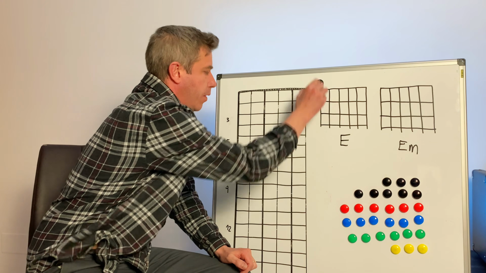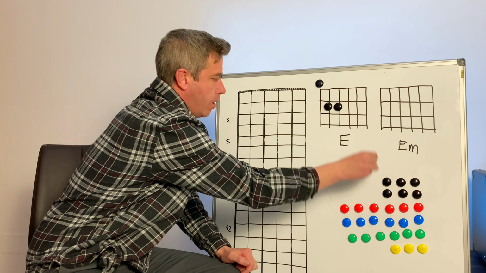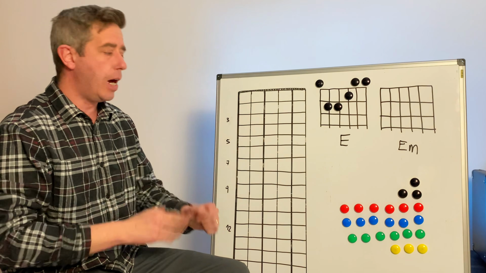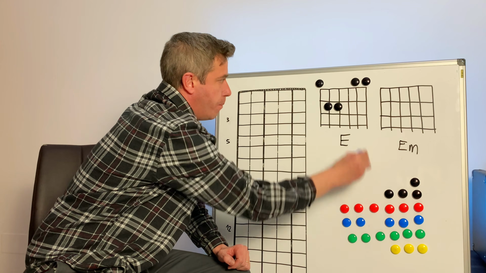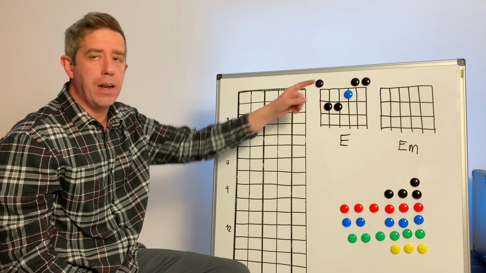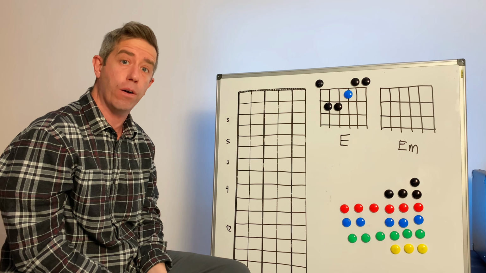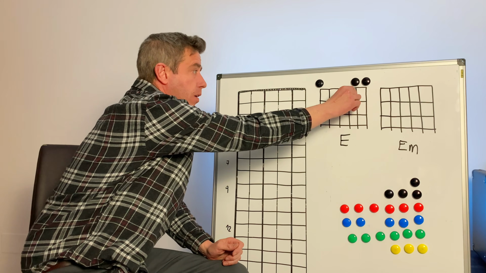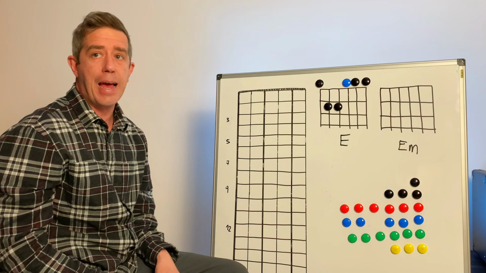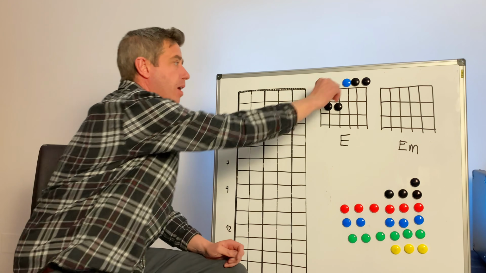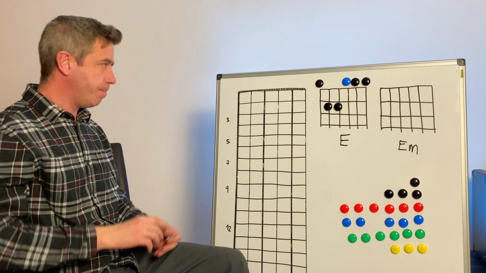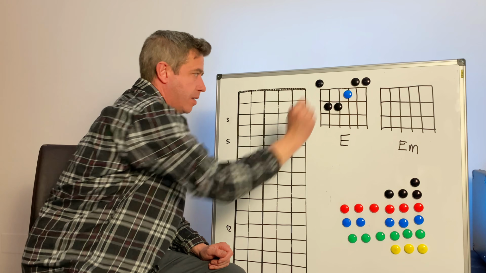We use this note, this note, this note, this note, this note, and this note, correct? Awesome. Now I'm going to color this note blue. The reason is that we're going to move that blue note one fret lower in pitch, to minorize that note and create an E minor. So in order to get that chord to be a minor chord, we just go like that, and that becomes an E minor chord, correct? E major, E minor.